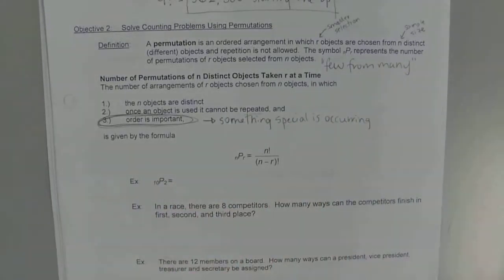And what do I mean by that? You being chosen first is different than you being chosen 5th, okay? Because something special is happening. Either you're getting a special title or a special trophy or a special color. You being chosen first is different than you being chosen 5th, aka the order is important in which you're chosen, okay? And I could not get that. He might have been saying it and I just couldn't get it.